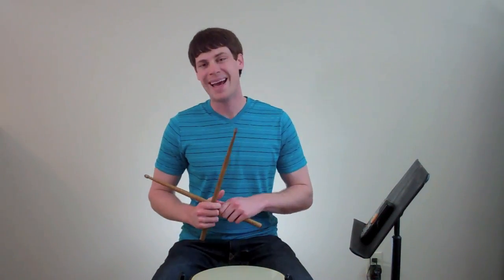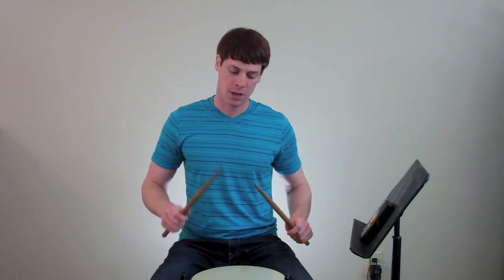Now, in the second grouping of this exercise, we're simply going to take that 16th note rest that we had on the "a" and move it forward 1 16th note partial, so now it's on the "and" of the beat, which leaves us playing the downbeat, the "e", as well as the "a", which sounds like this.